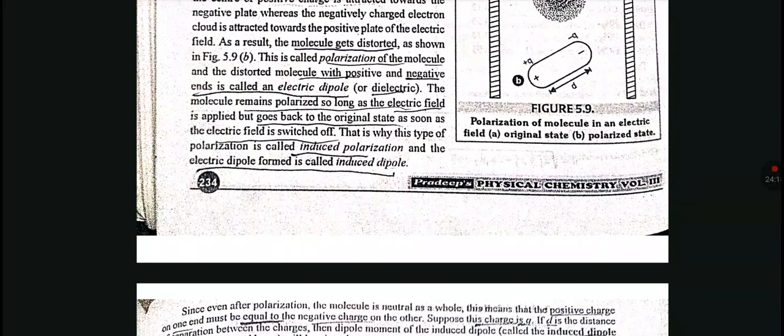This is called polarization of the molecule, and the distorted molecule with positive and negative ends is called an electric dipole or dielectric. The molecule remains polarized so long as the electric field is applied. When the electric field is switched off, it goes back to the original state, as shown in the figure. That's why this type of polarization is called induced polarization. The electric dipole formed is called an induced dipole.